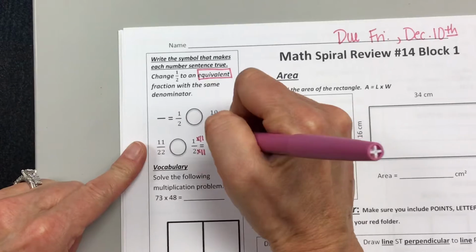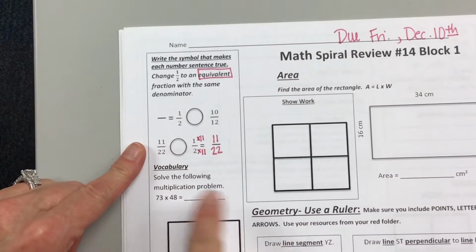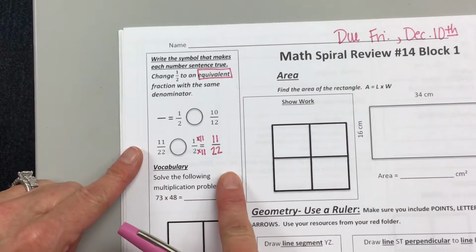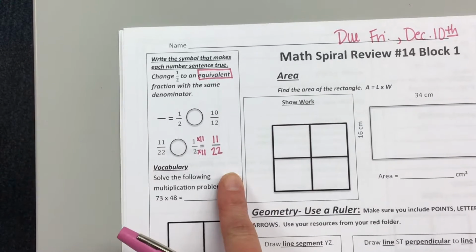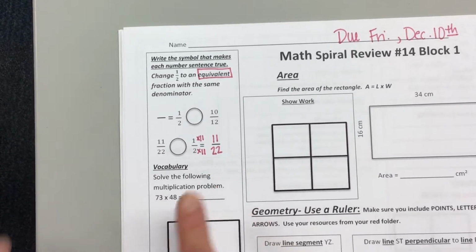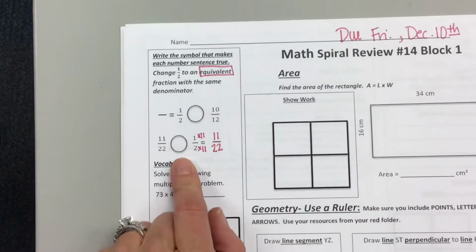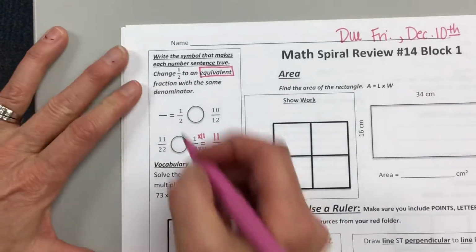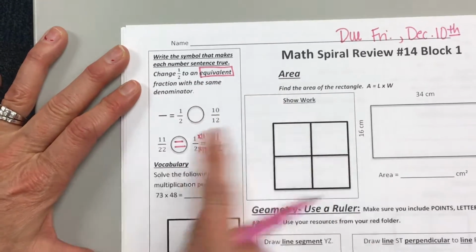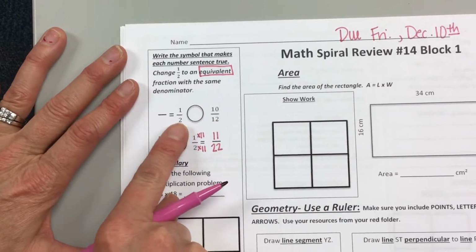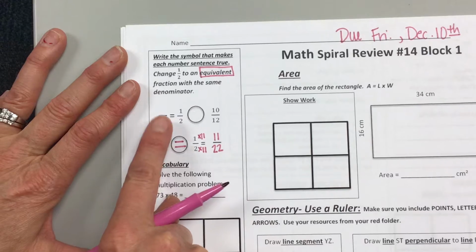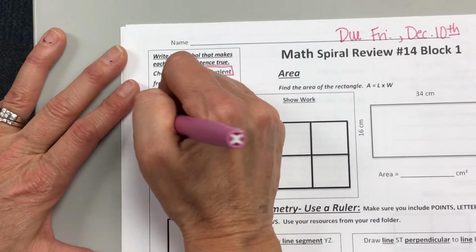So 1 times 11 is 11. So 1/2 is equal to 11 22nds, or 11 over 22. So 11 over 22 compared to 11 over 22. What goes in the circle? Equal sign. Your equal sign. Okay? So you'll do the same thing here. Just as a quick hint, what will my denominator be? 12. Okay.